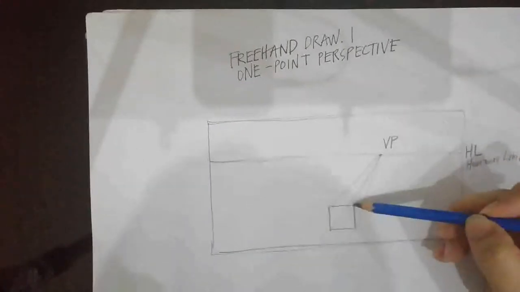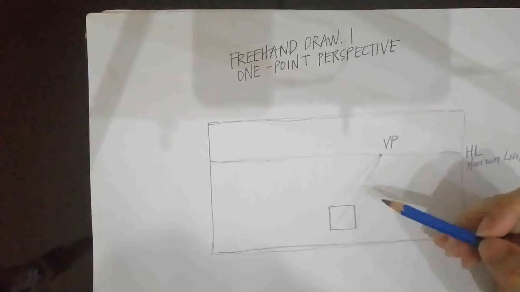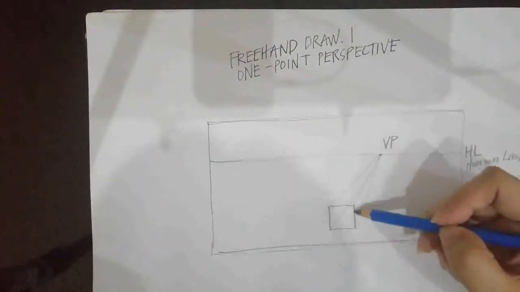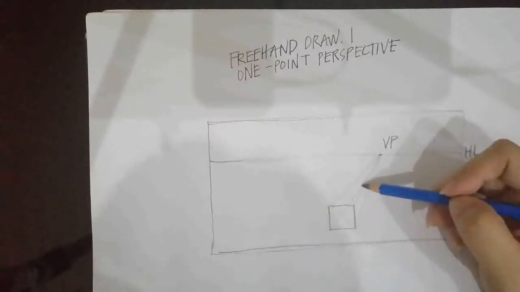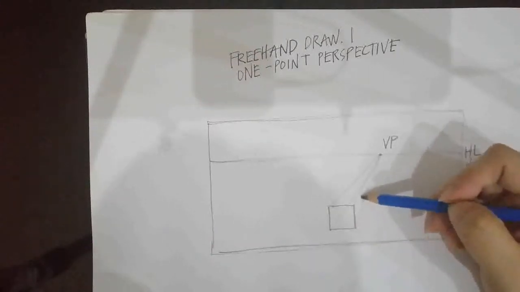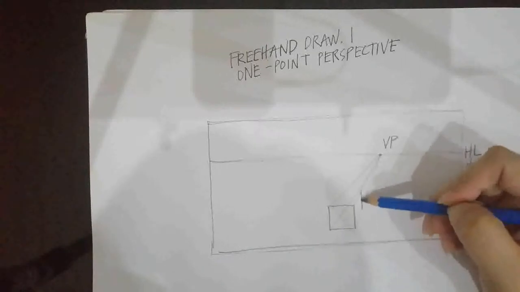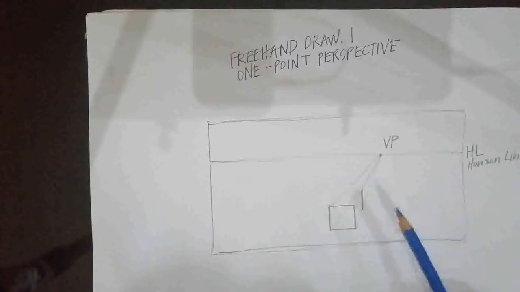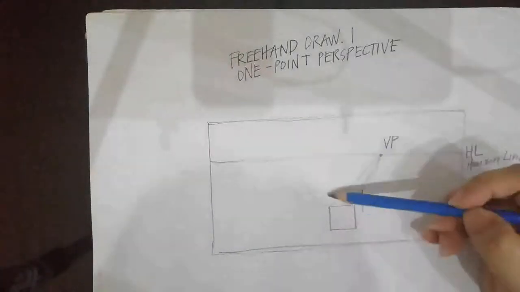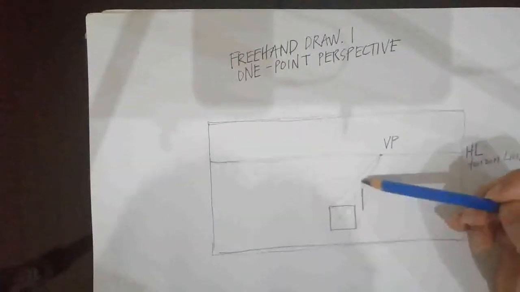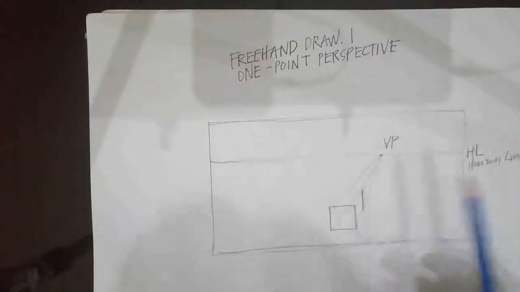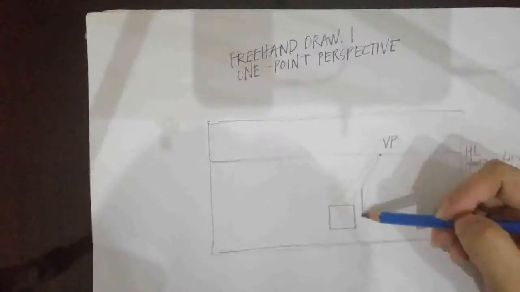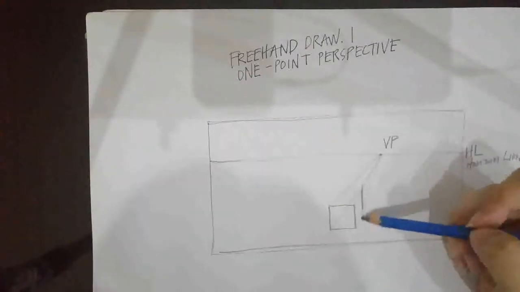Now it's up to us how big we want this house to be. So for example, I am going to make the house this big. Just a small house. I'm going to make a vertical line right here. Okay, now this is important, class. I want you to take note that all vertical lines, this one, they all have to be parallel. When you say parallel, they're going in the same direction and have equal spaces between them. So this is parallel.